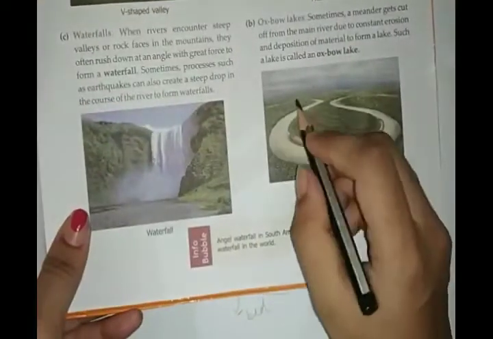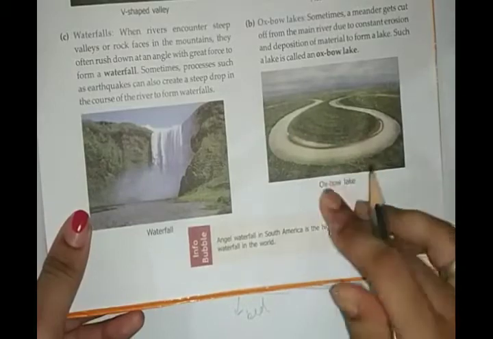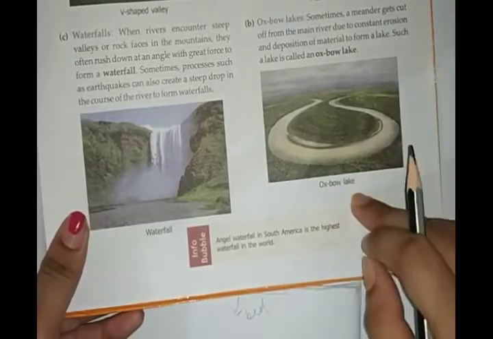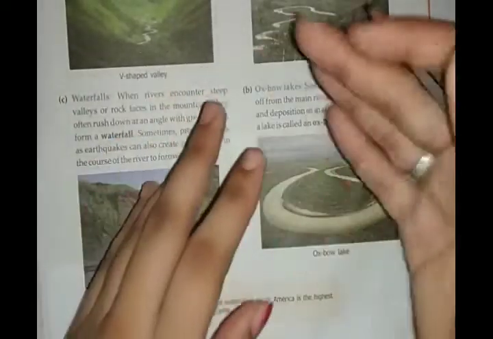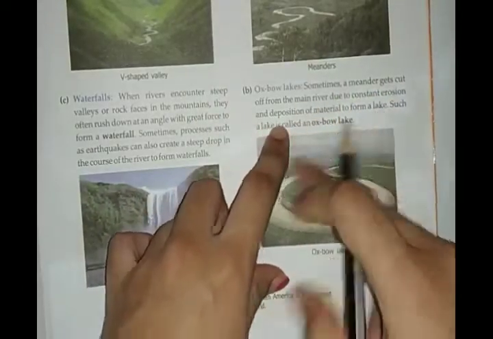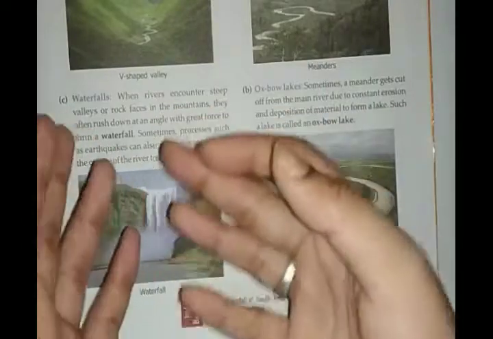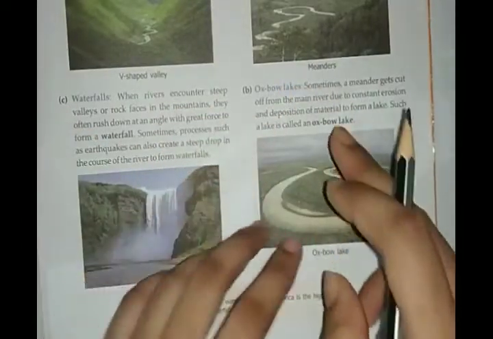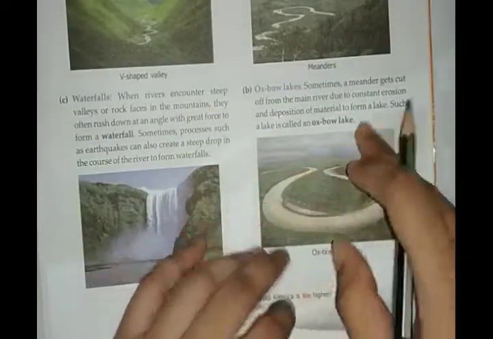is known as an oxbow lake, and it forms in this way. You can see here like this. This is known as an oxbow lake. When a river gets cut off, it is given here also, due to constant erosion and deposition of material. Erosion and deposition, I explained to you, to form a lake, then it is known as the oxbow lake. Okay, have you understood?